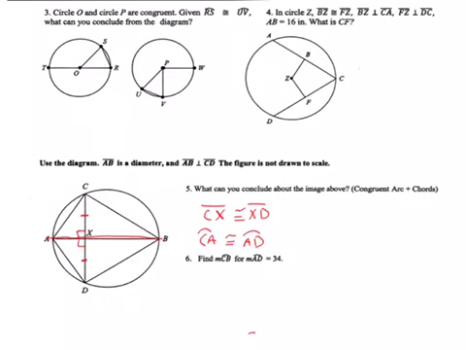With this information, it asks to find the measure of CB if AD is 34. Well, CB is this, and AD is 34 here. Well, we know that if this is 34 from the previous problem, AC is also 34. We're dealing with half the circle here. So to find CB, we're just going to take 180 minus 34, and we get CB to equal 146.